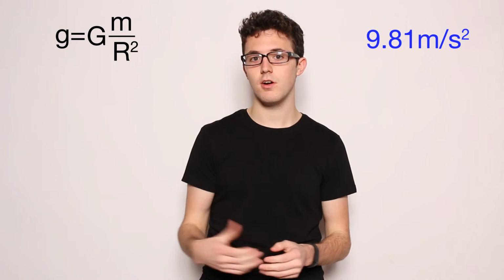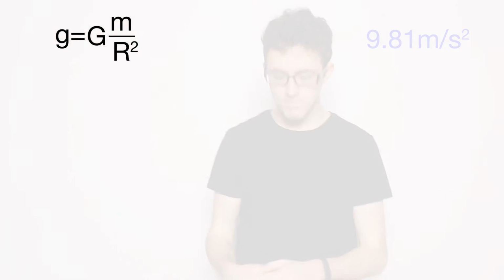So the equation we've just looked at gives us the attractive force of gravity between two bodies in terms of newtons. But another way we interpret gravity is as an acceleration in terms of meters per second squared. On Earth's surface, that acceleration is 9.81 meters per second squared. And we calculate this value using this equation, which is a slight variation on the equation we just looked at.